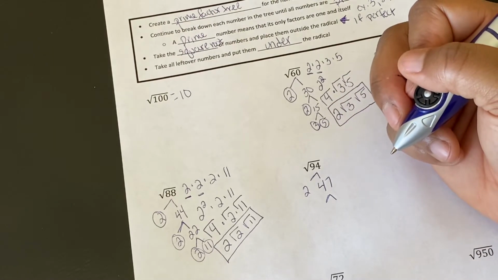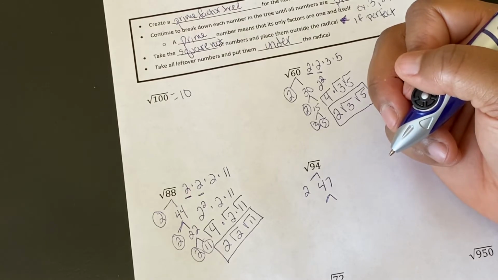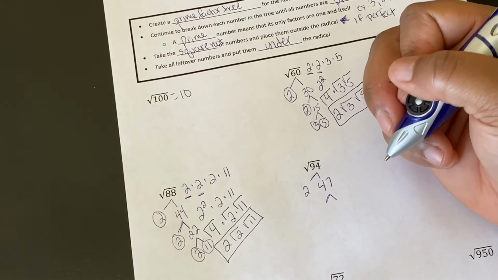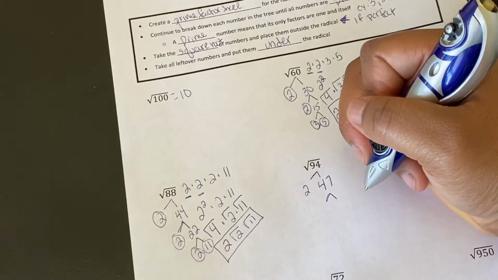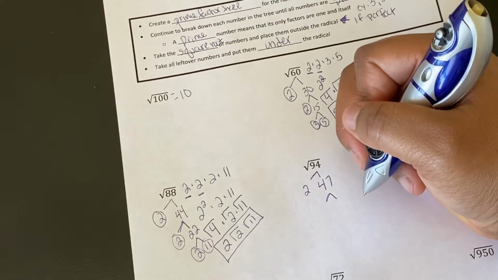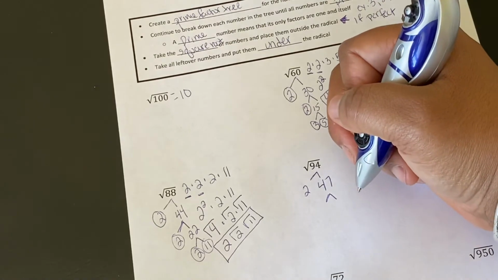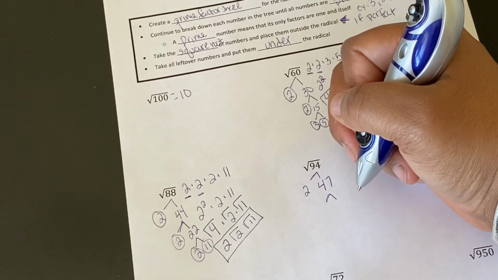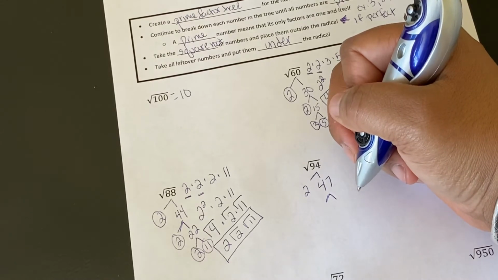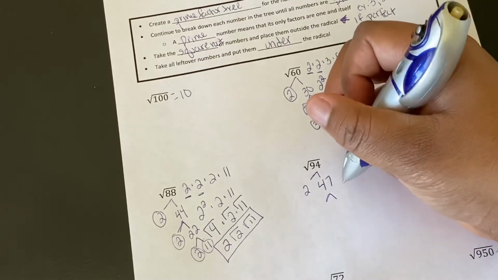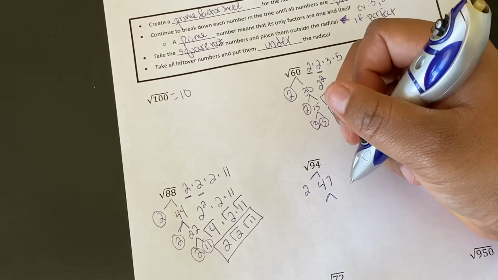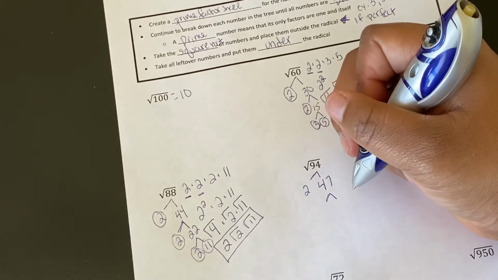I'm thinking that 47 might be a prime number. I think so. So it looks like 47 is a prime number, which actually does make sense.